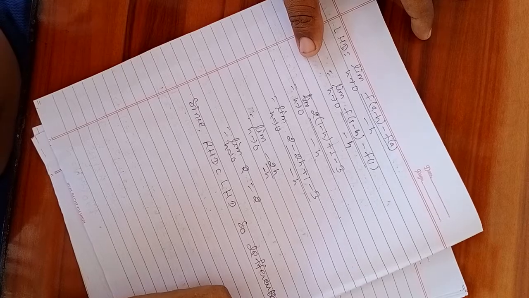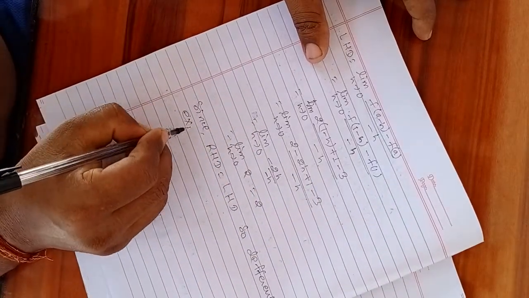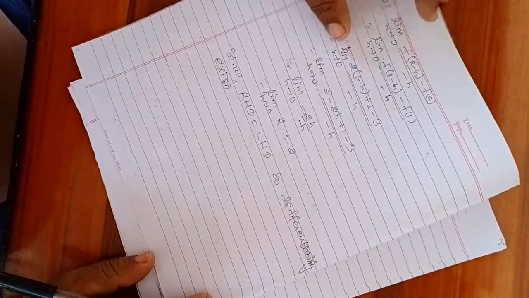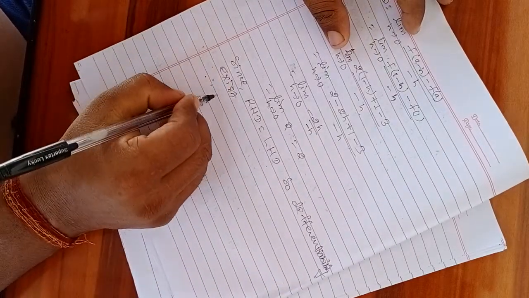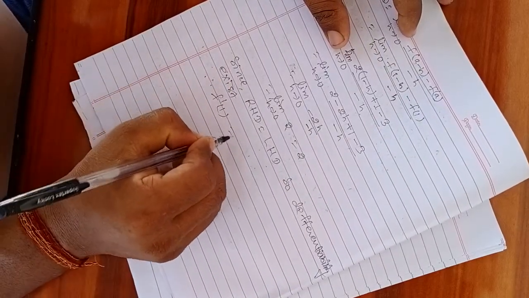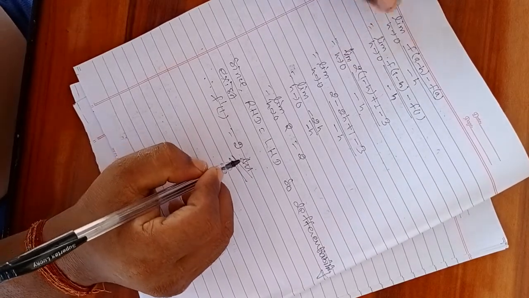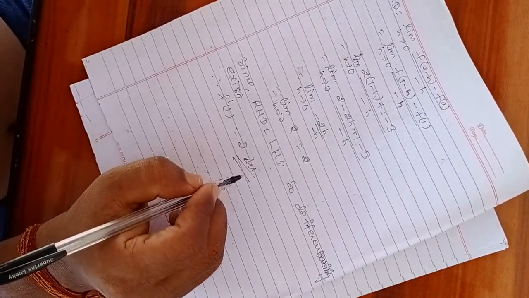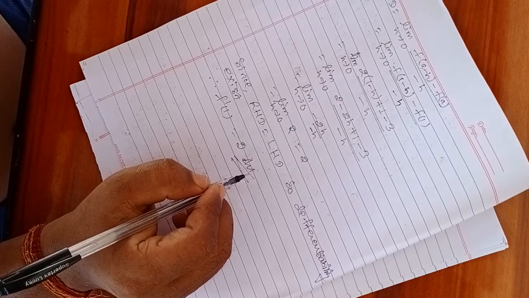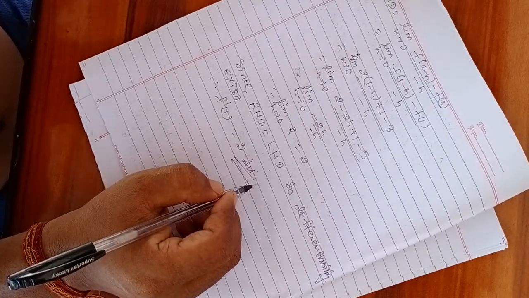We can say that differentiability exists, and therefore f dash of 1 is equal to 2. This is your required answer. In that way you can find the differentiation at a point.